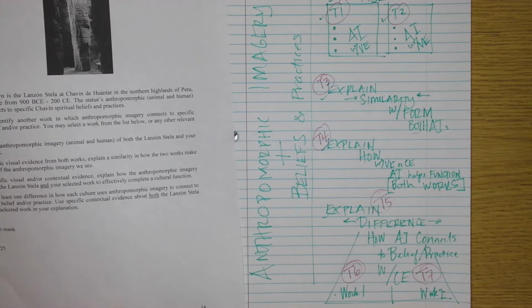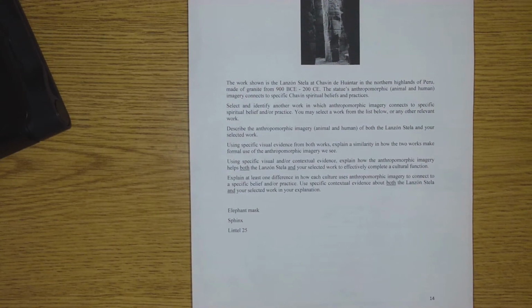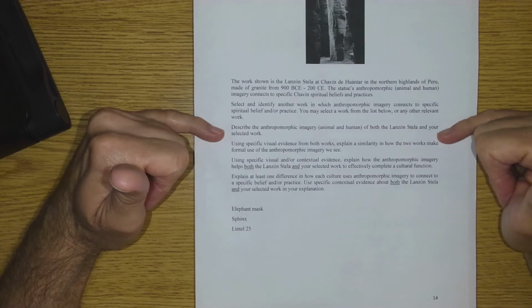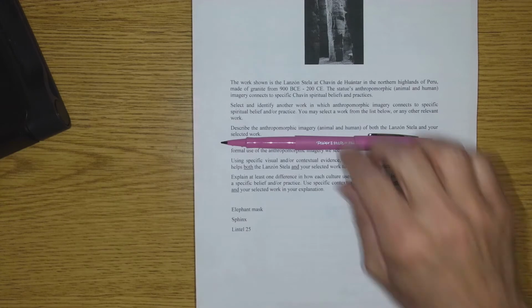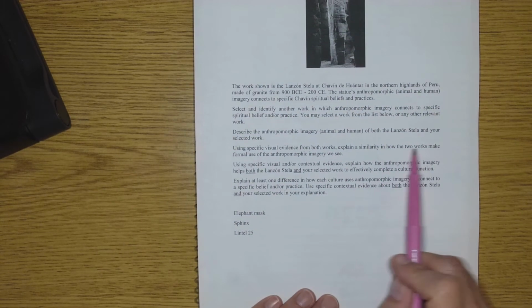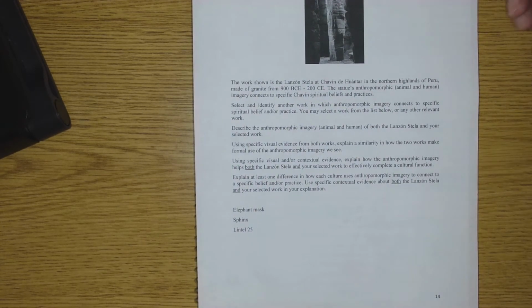Okay. So if I put this prompt back here and we start talking about what we could write, right? The description, I think, is going to come fairly easy because you just basically have to say where you're seeing that imagery, right? Here you have to say how that imagery is tied to the form of the piece. Here, for example, Lands on stele.